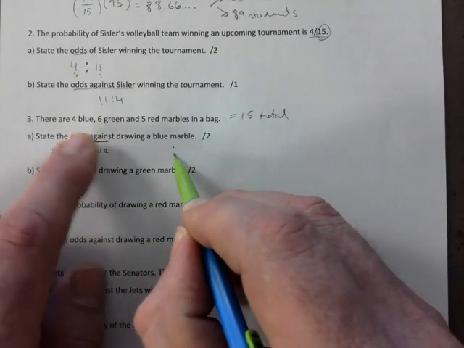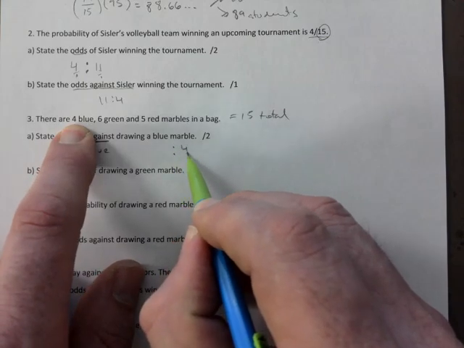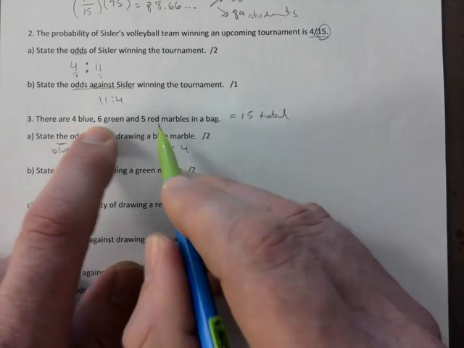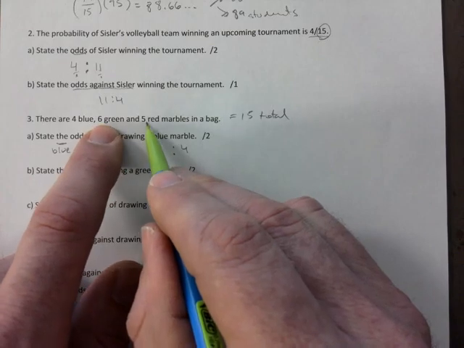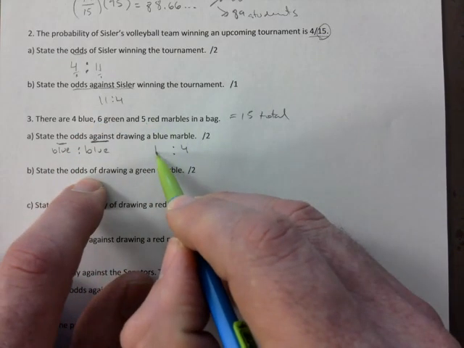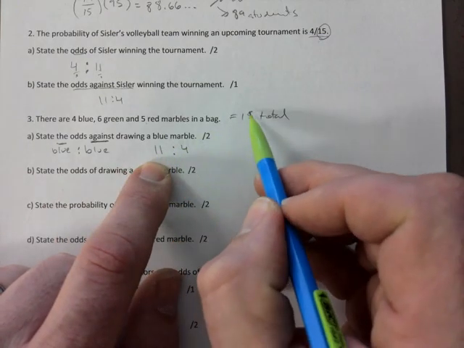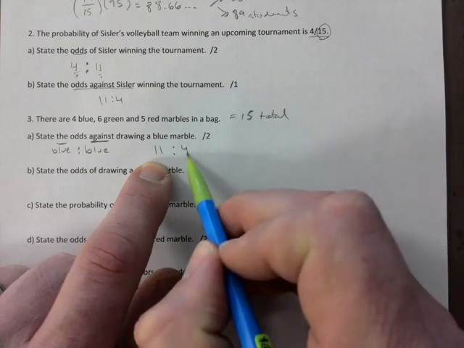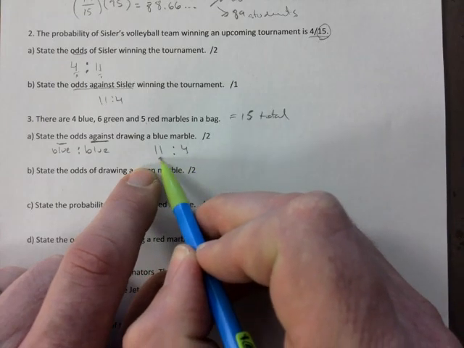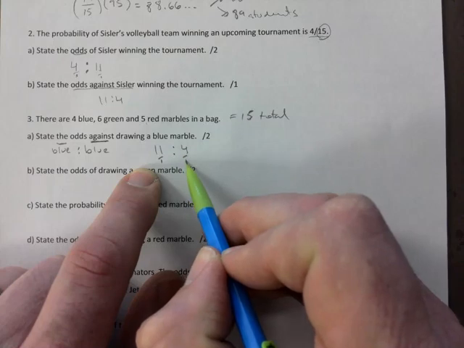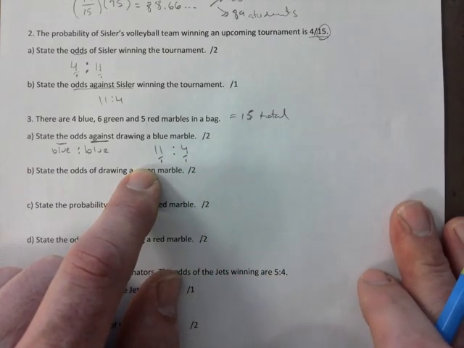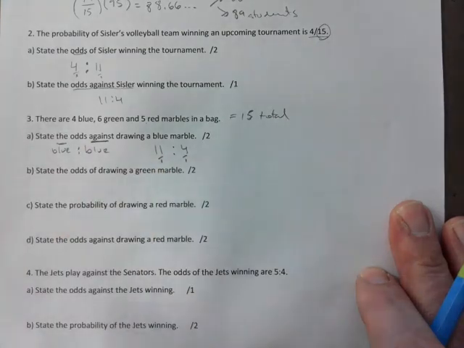Perhaps the easiest thing is to just get the blues in first. And that means the 11, right? The 6 and the 5, the 11 will go here. Or if you want to think about it, you take your total, you subtract the 4 to get the 11. So 1 mark for the 11, 1 mark for the 4. If you have 4 and 11 but they're flipped, I give you 1 out of 2 today.